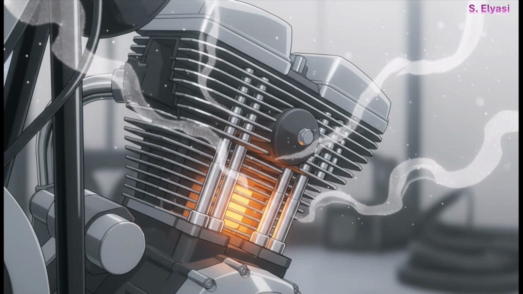Or how about a motorcycle engine? You know those iconic metal ridges you see sticking out? Well, they're not just there to look cool. They are a classic, super visible example of this cooling technology in action, battling the insane heat from internal combustion.